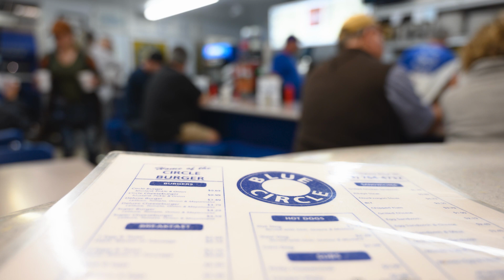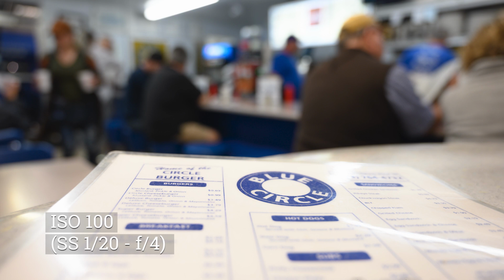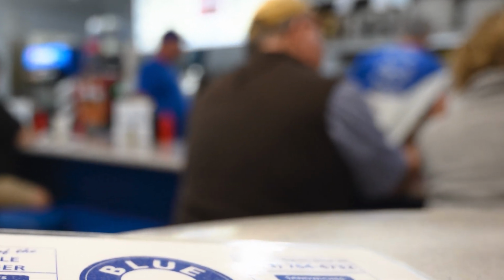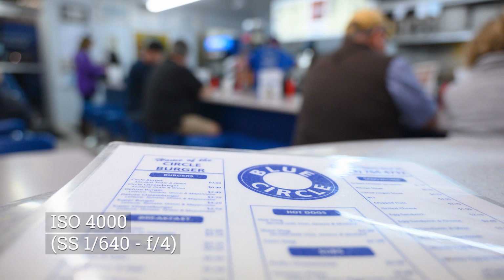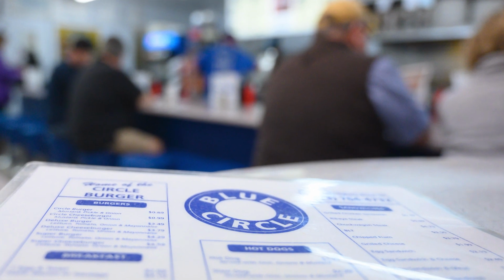Now, this first picture was at ISO 100. I had a shutter speed at a 20th of a second. I was at aperture f4. You can see as we zoom in on the patrons at the counter, the image is nice and clean. But when we jump to ISO 4000 with a shutter speed of 6/40th of a second to expose the image correctly, you can see the noise introduced in the image.